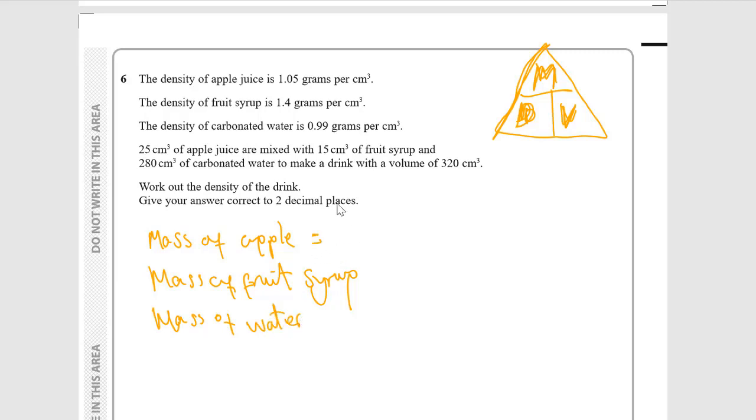So mass of apple is going to be 1.05 times 25, because we've got 25 centimeters cubed of apple juice. 1.4 times 15, because we've got 15 centimeters cubed of fruit syrup. And then we've got 0.99, because we've got 0.99 grams, times by 280 of carbonated water.